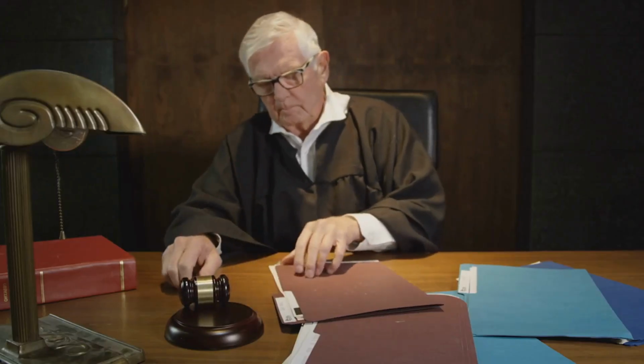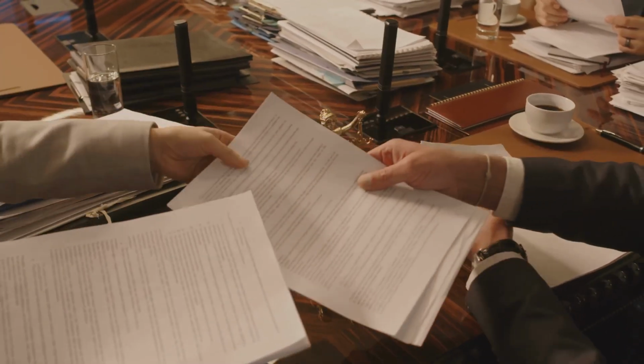Today, I'll unlock the secrets behind the principles of constitutional interpretation. This is crucial for applying constitutional principles to real-world situations. So, let's get started. First up, we have harmonization.